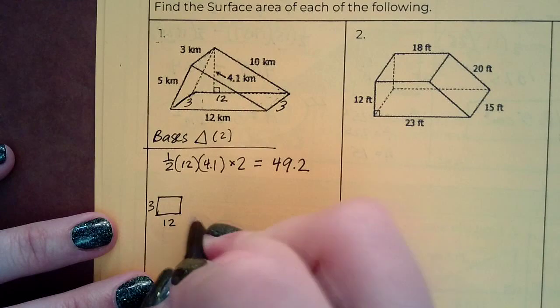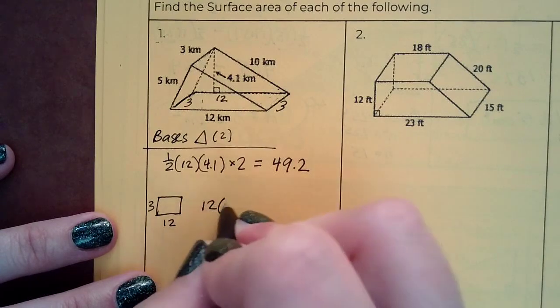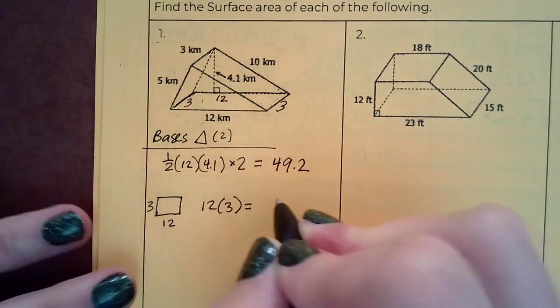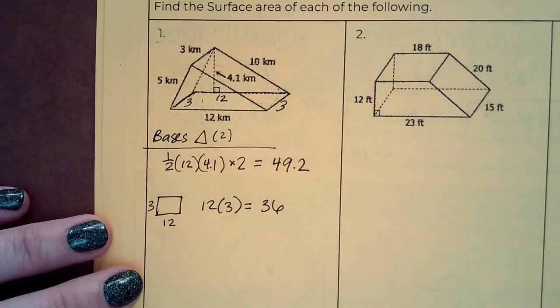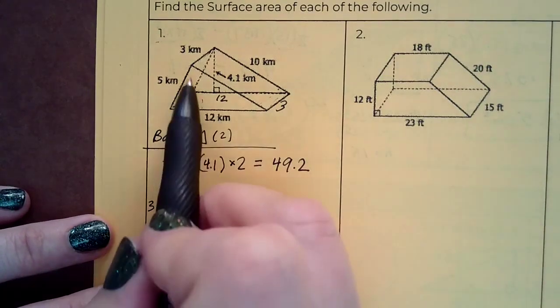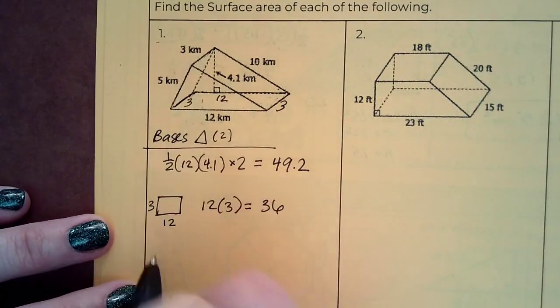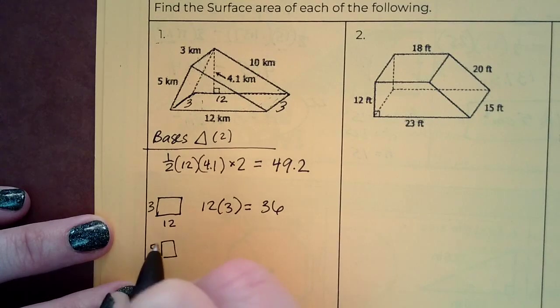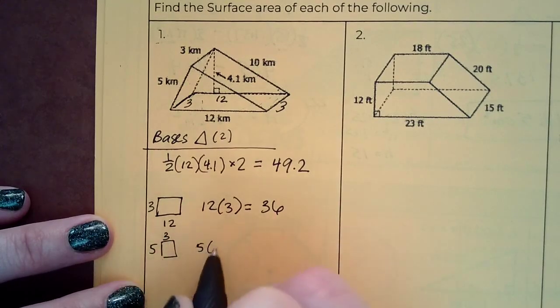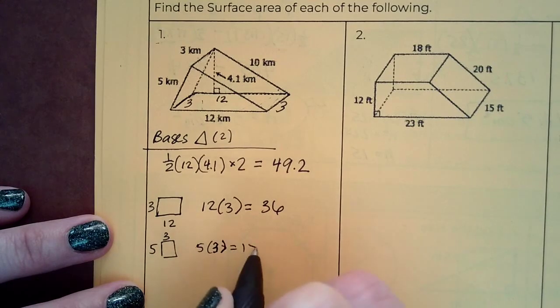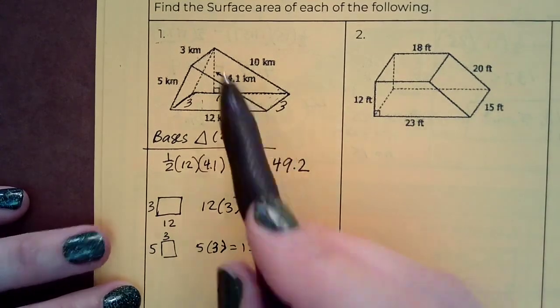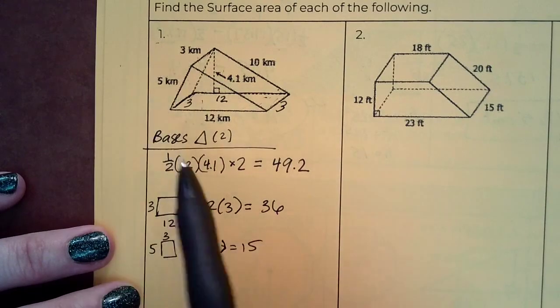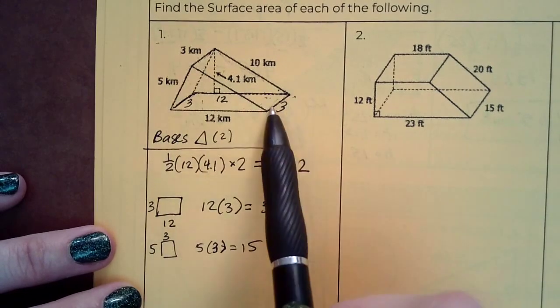How do you find the area of a rectangle? Length times width. So 12 times 3, 36. Now this small rectangle here is 5 by 3. 5 times 3 is 15. And this larger side, it is a 10 by 3.